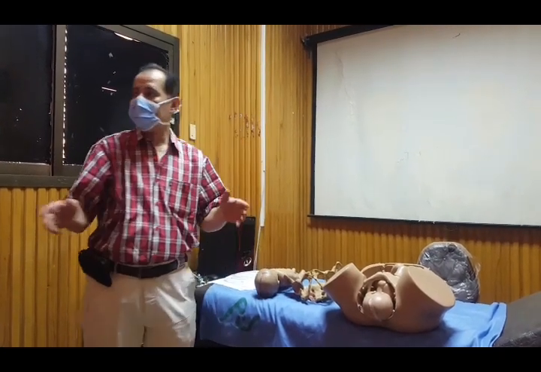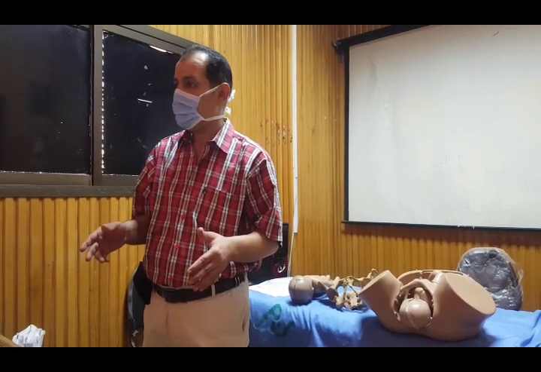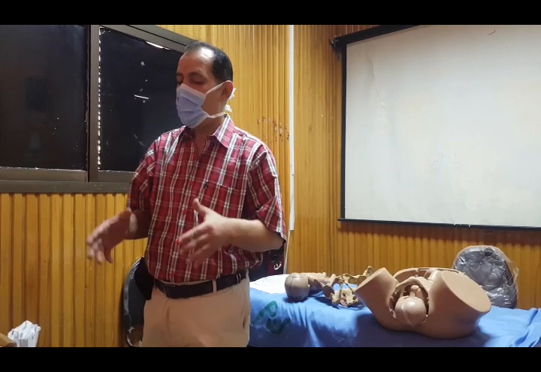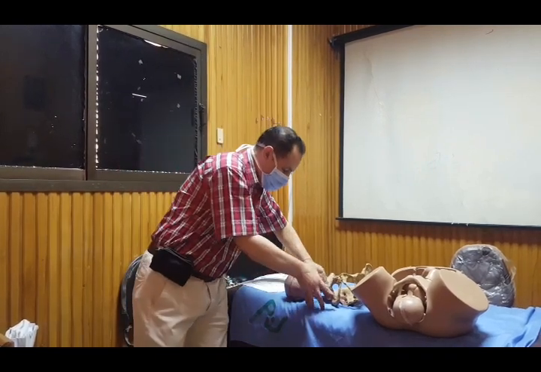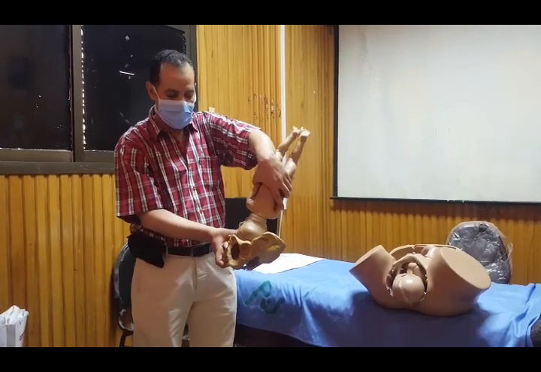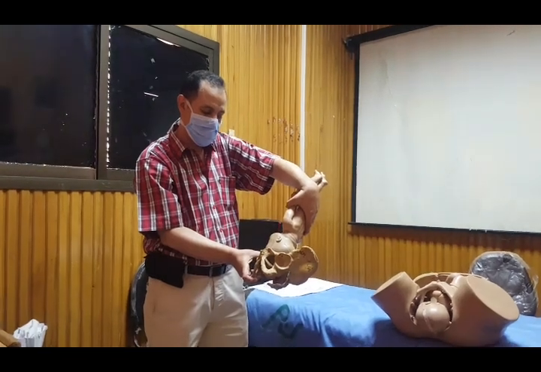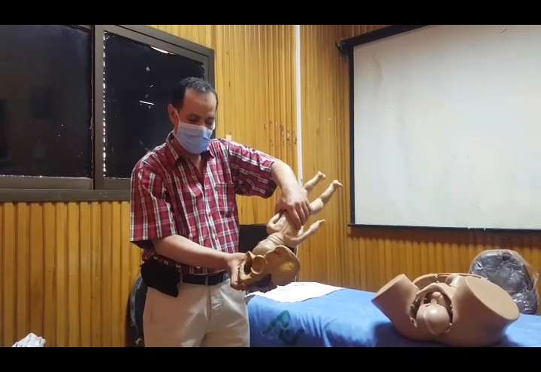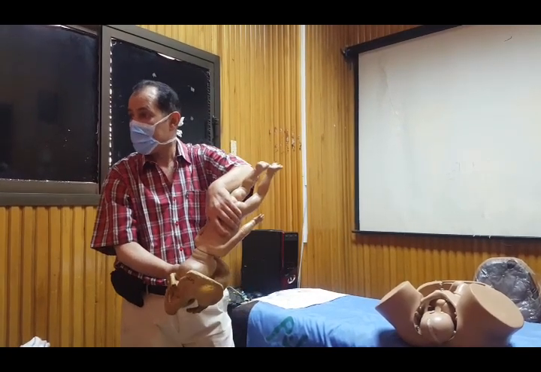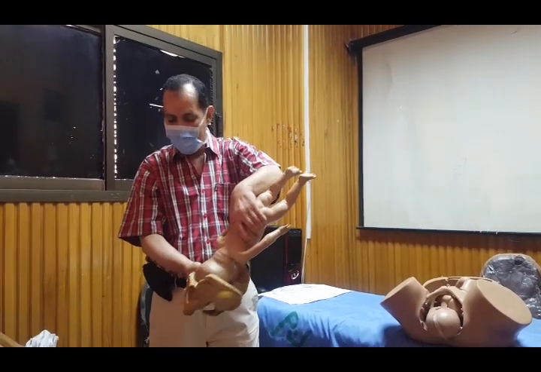If this maneuver failed, yes? You want to ask me something? I am changing the shoulder girdle. This shoulder girdle, maybe if I rotated like that, a little rotation, I'll go through another diameter of the pelvis, so the shoulder girdle can enter through it.